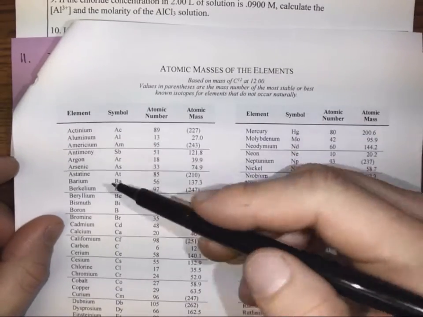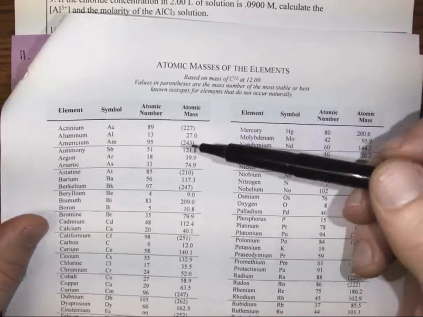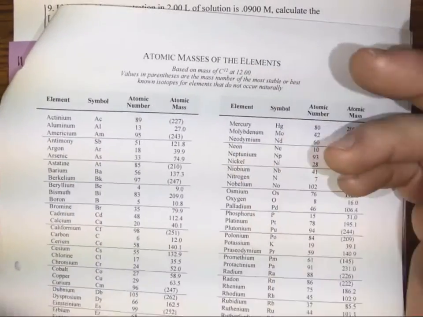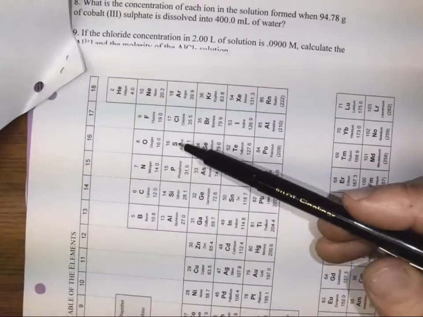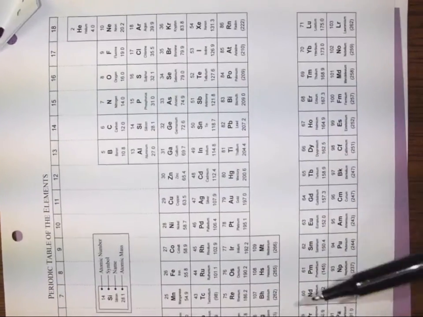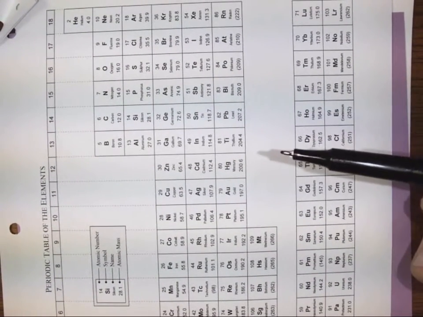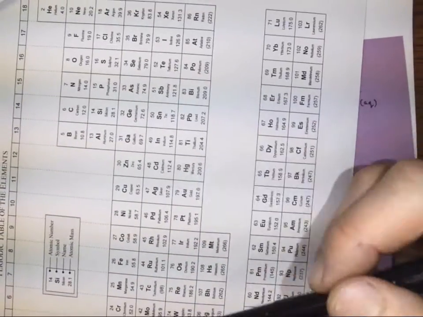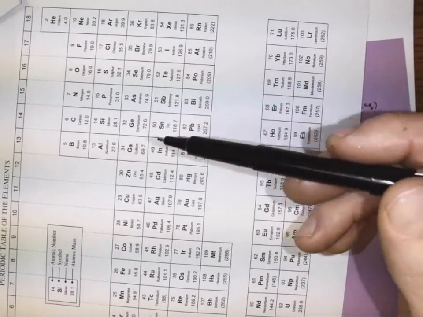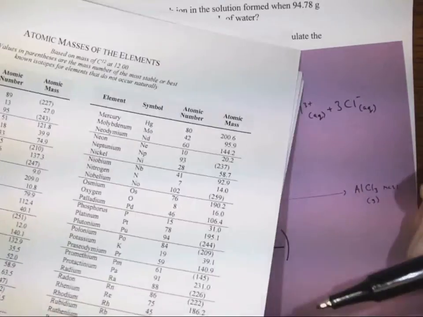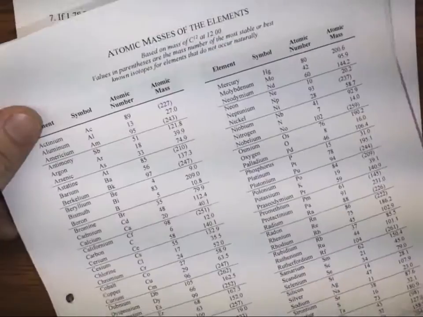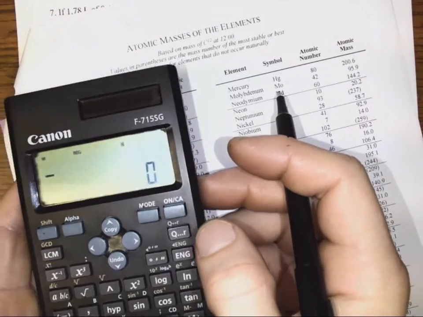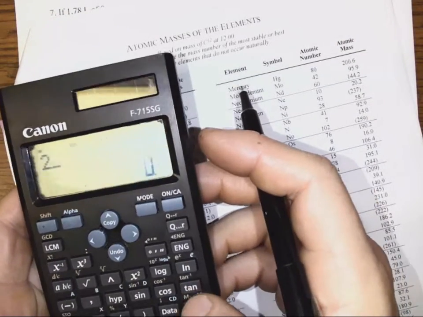I actually like to just look up my molar masses on my mass chart because it's alphabetical, but I would say it's also a very good habit to be able to locate aluminum and chlorine on the periodic table. So if you aren't comfortable with where aluminum and chlorine are, it might be a good exercise for you to hunt them down so that you can find them. There we have aluminum and chlorine. So I've got an aluminum here, a mass of 27. Oops, not 0.27, just 27.